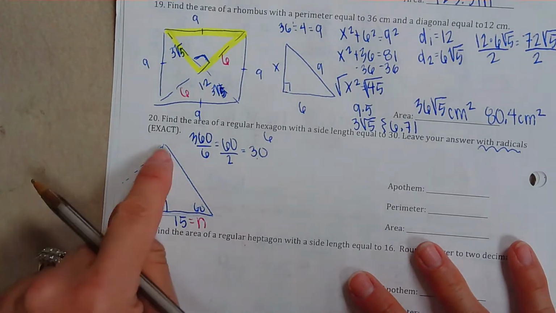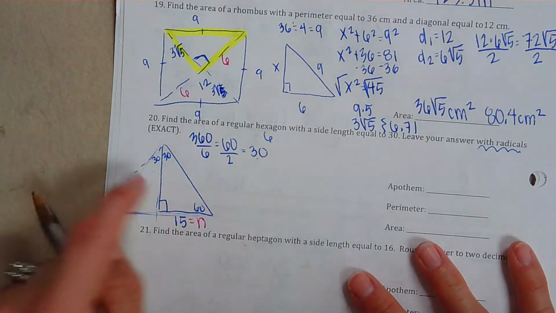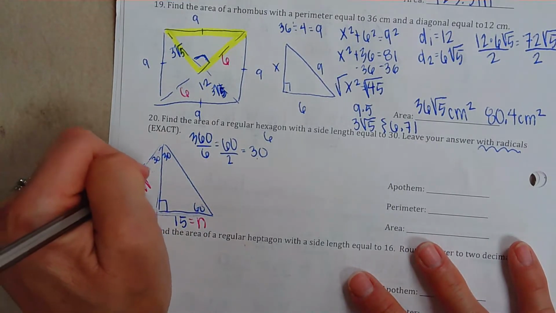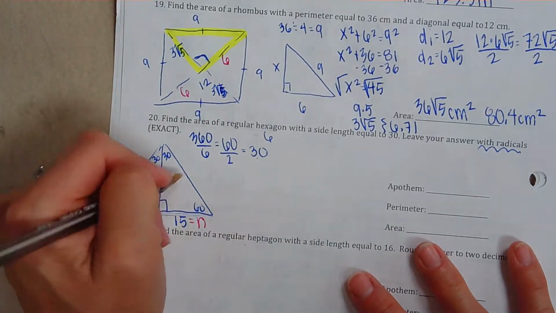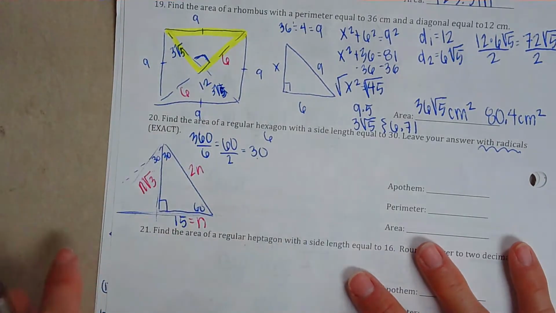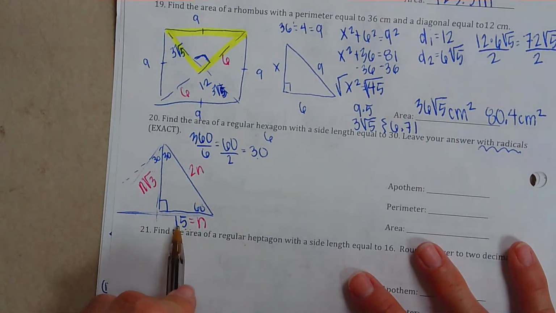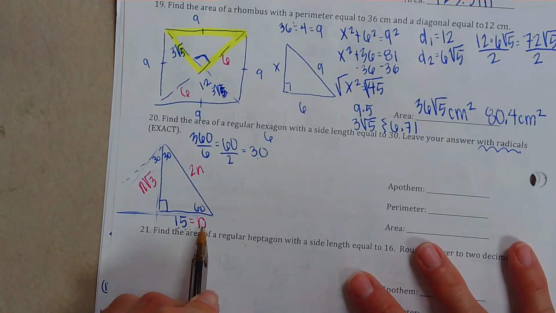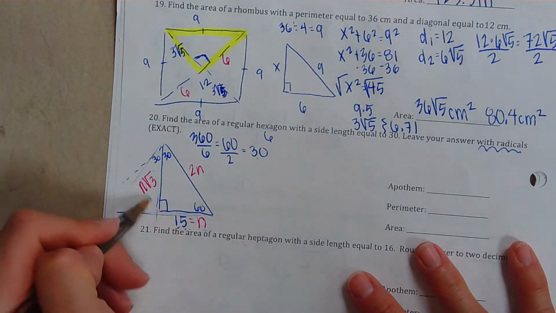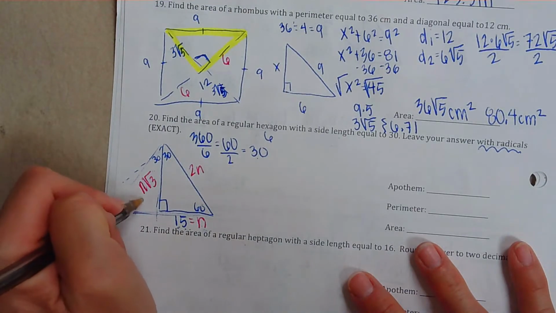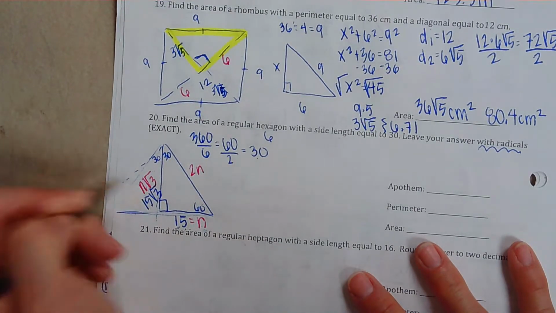So across from 30 is n, across from 60 is n rad 3, and across from 90 is 2n. Okay, so I know that 15 is equal to n. All right, well, if n is equal to 15, then this side, this apothem, must be 15 rad 3.